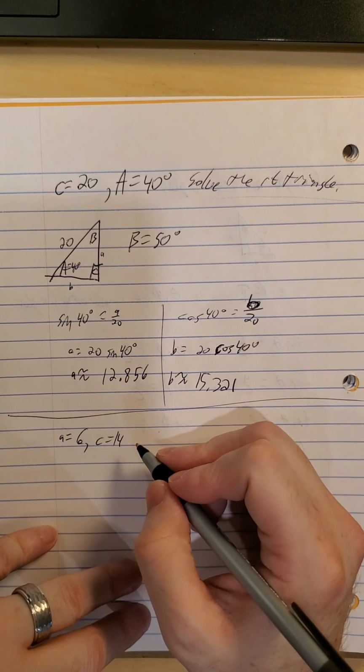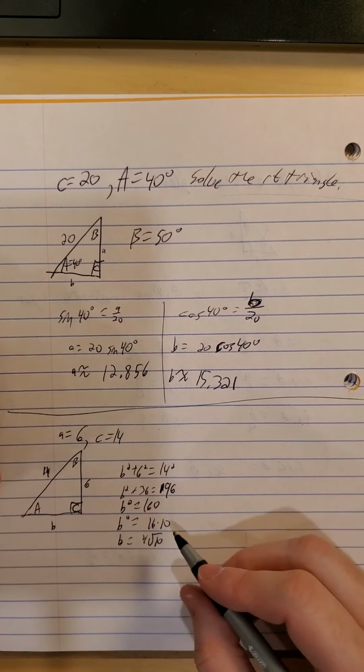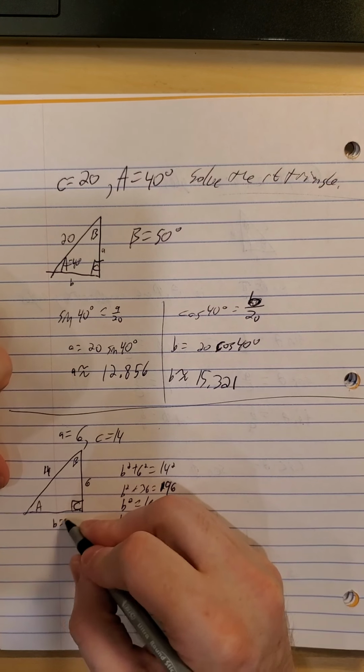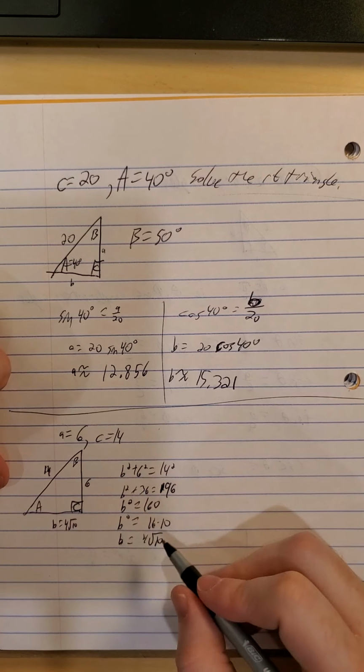So b squared is 16 times 10. So b is 4 root 10. So we have our side b, 4 root 10.